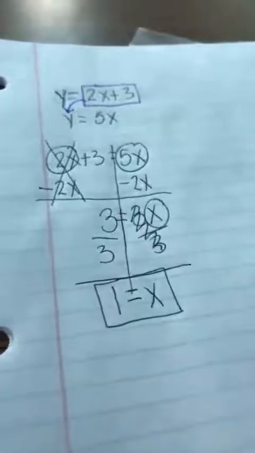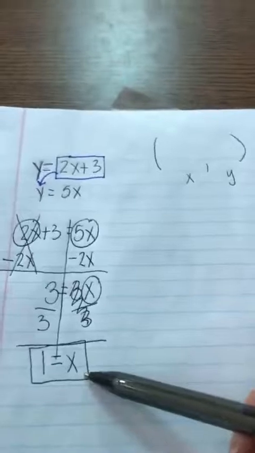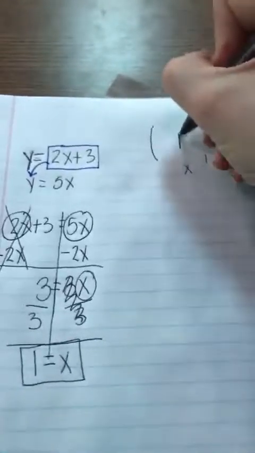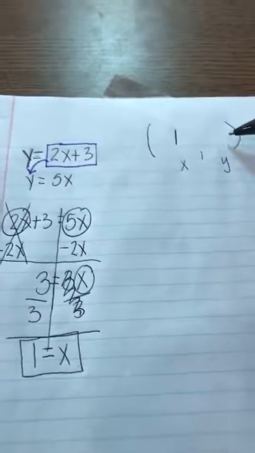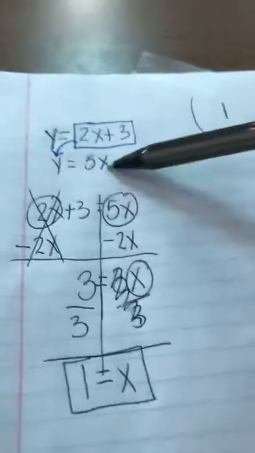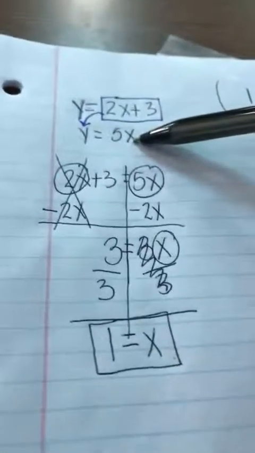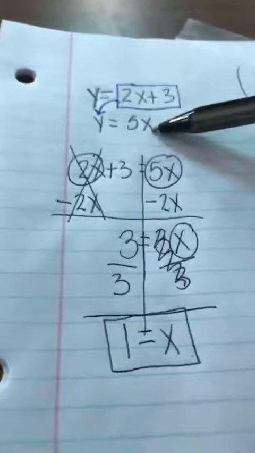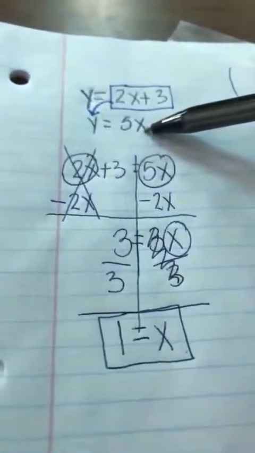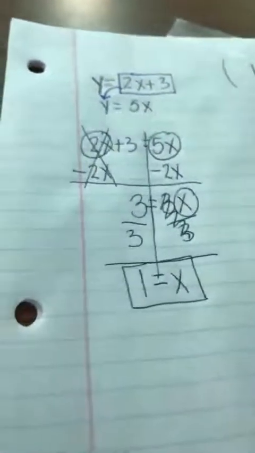So we know that for systems of equations, my final answer needs to be a coordinate point. So I need to have an x and I need to have a y. I just saw that my x is 1, so I'm going to plug in a 1. And now I just need to figure out my y. I'm going to pick this equation because this is in slope-intercept form, and it has less numbers.